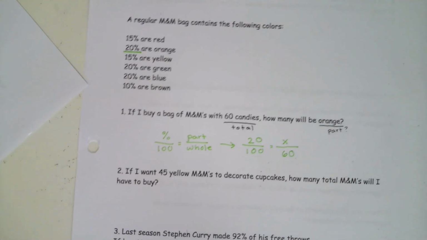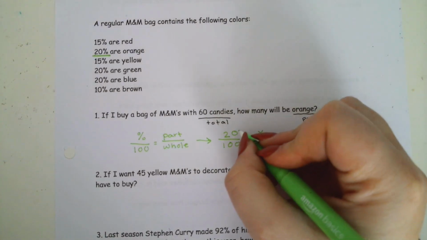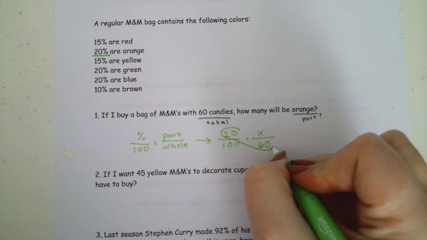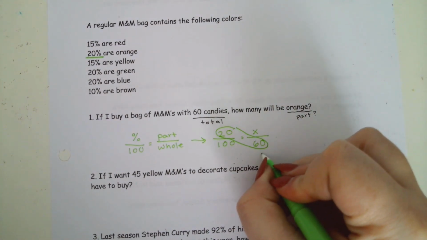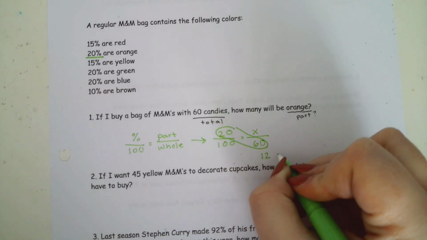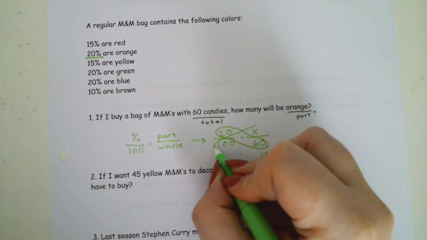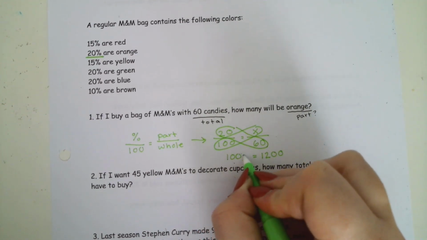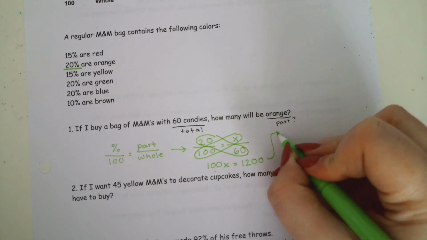So now that we have our proportion set up, we can go ahead and solve the proportion by using that cross multiplication that we did last class. So I'm going to go ahead and multiply 20 times 60, which gives me 1,200. And 100 times x gives me just 100x.